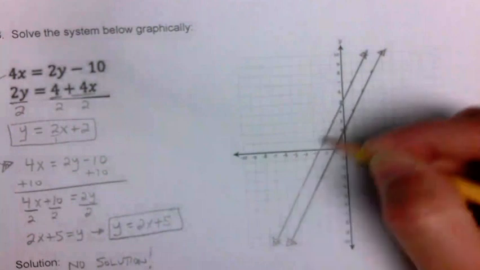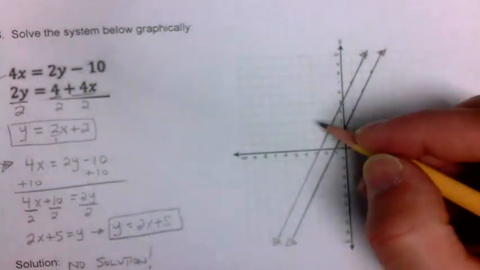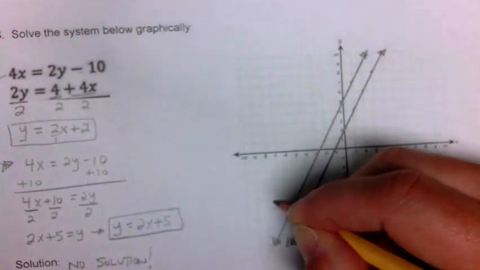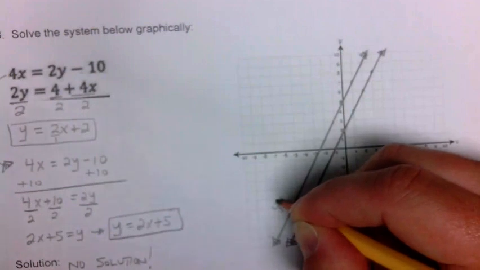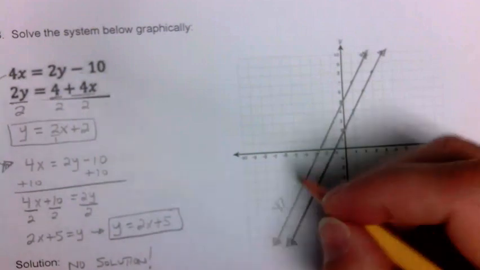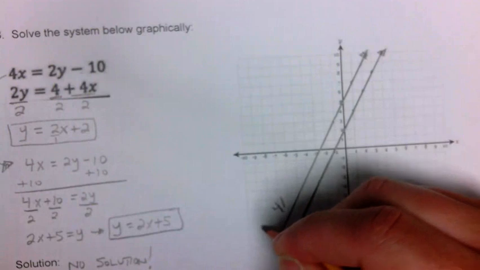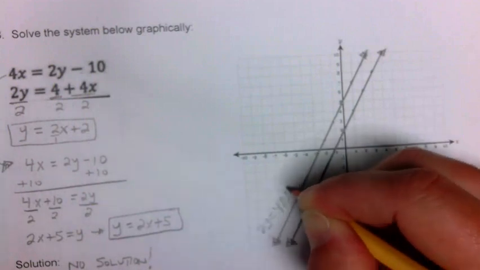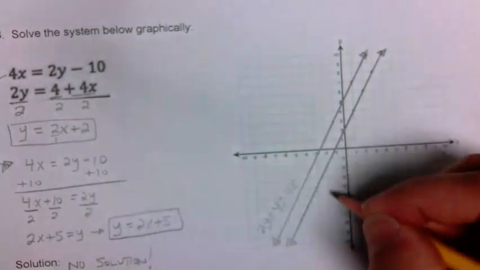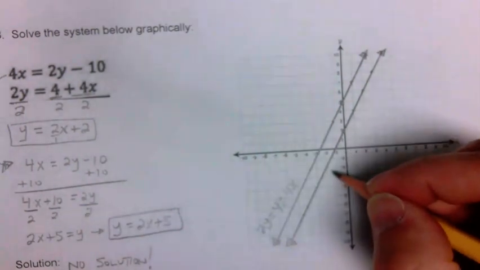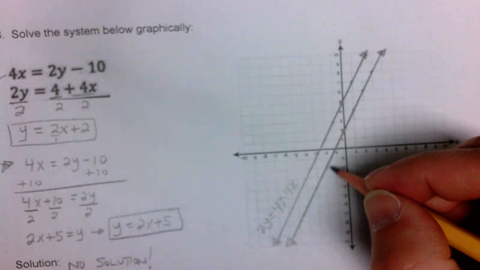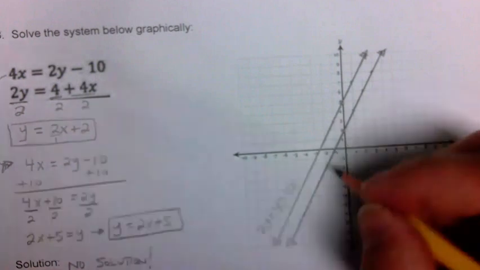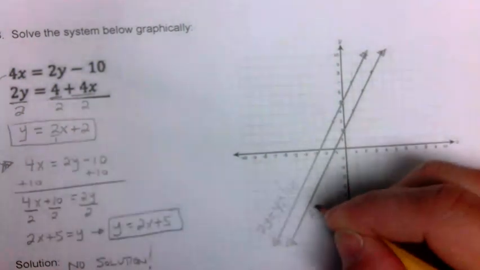All right, so this was actually our second line, which was written as 2y equals 4 plus 4x. And then this was the first line.